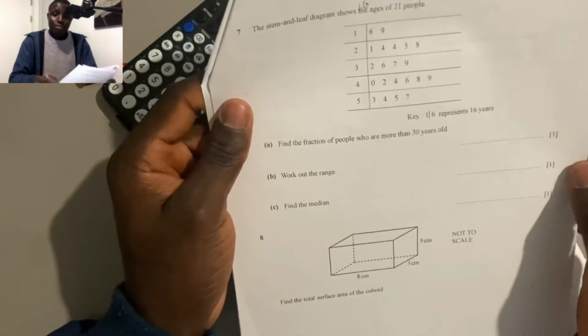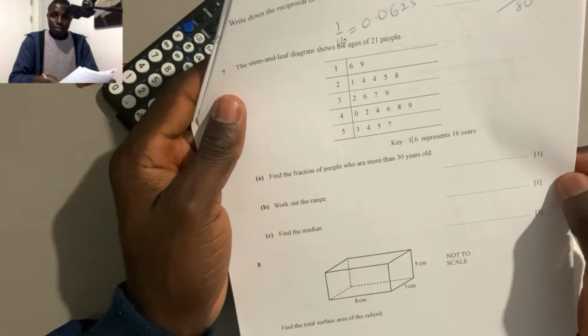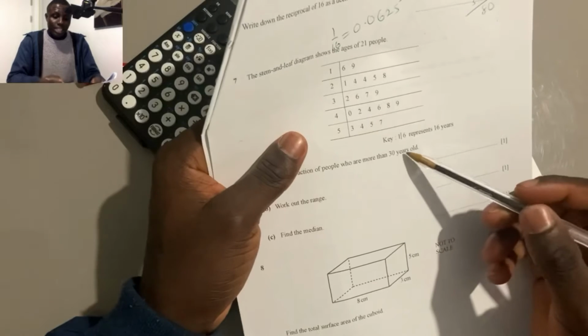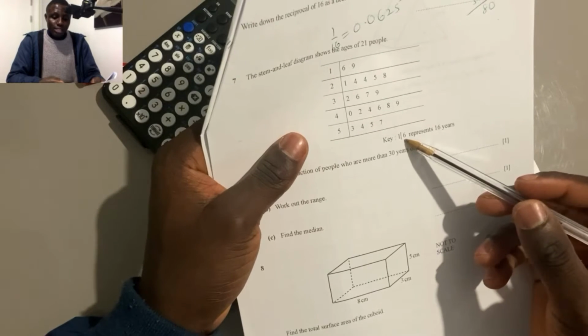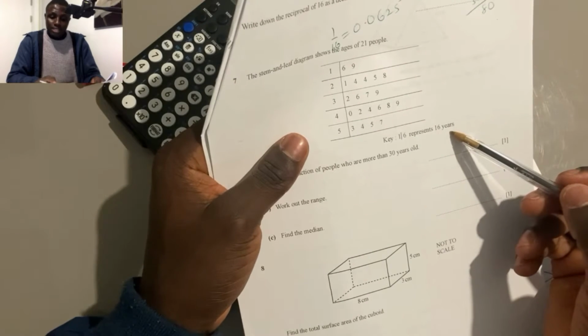Stem and leaf questions, but this actually is quite easy. Now there's a key given to you here. They say 1 and 6 represent 16 years. So meaning that what? This one means what?